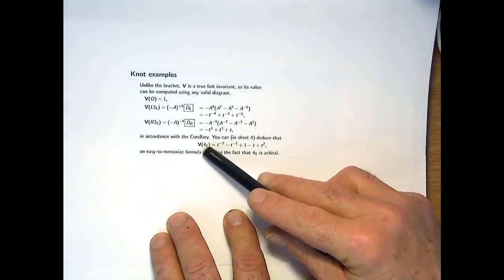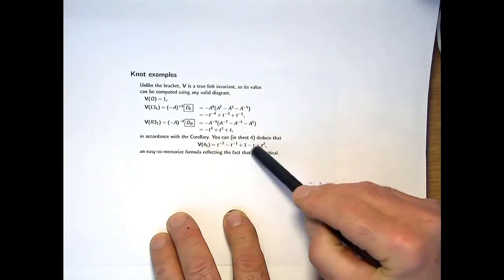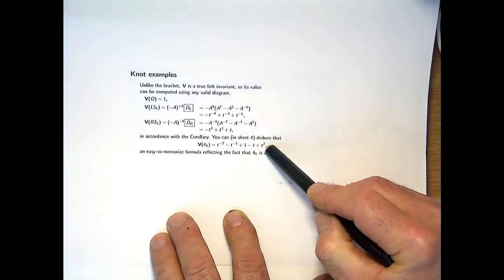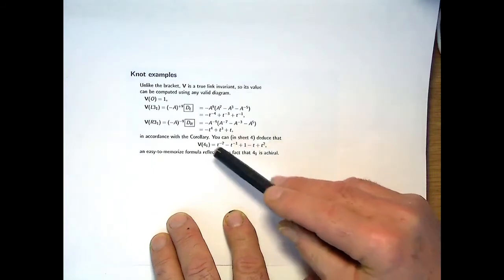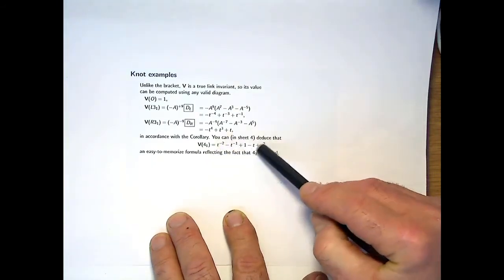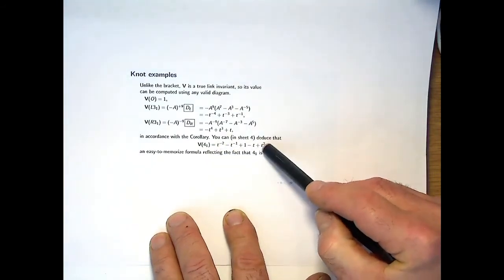Now remember, 4-1 is the figure 8 knot. The Jones polynomial only depends upon the knot, and if you want the mirror image, you have to replace t by t inverse. That explains why this is completely symmetrical, replacing t with t inverse.